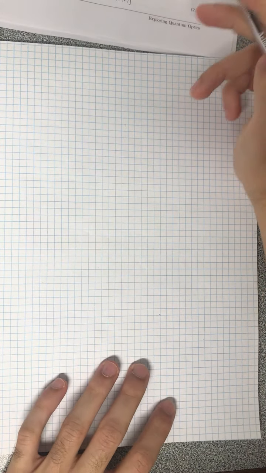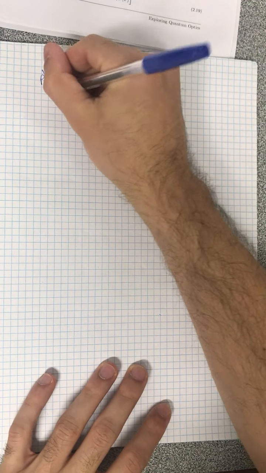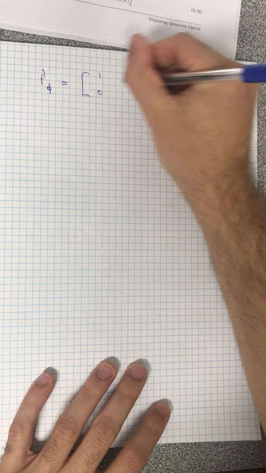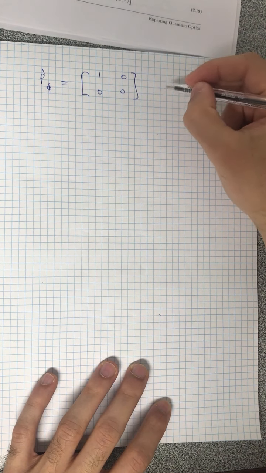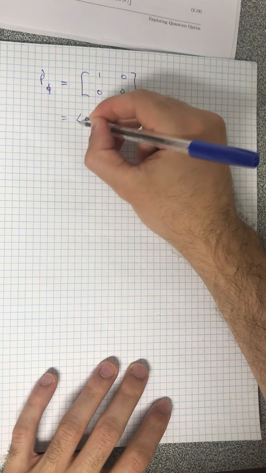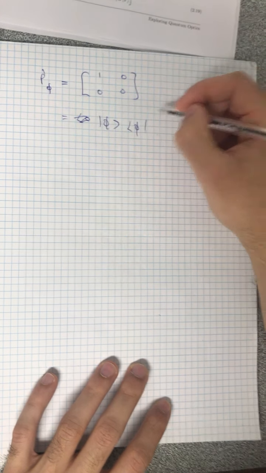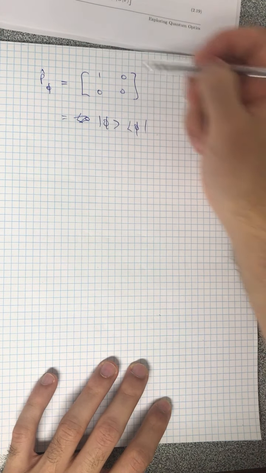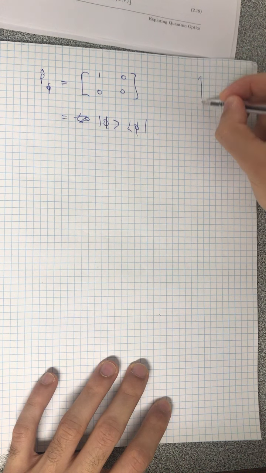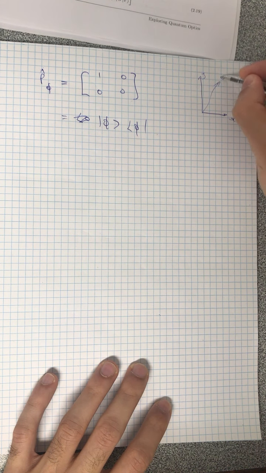So one is the projection operator. We can see I've written an equivalence of operators between the matrix form and ket form. Now, the key thing is, this is a polarization operator at angle phi. So say I've got x and y, and let's just add some arbitrary angle phi.